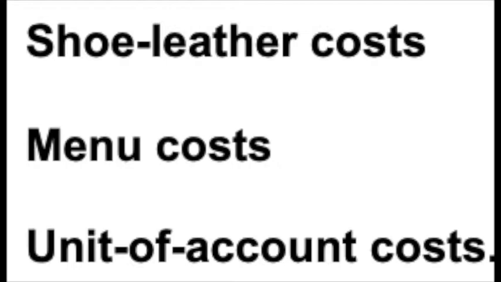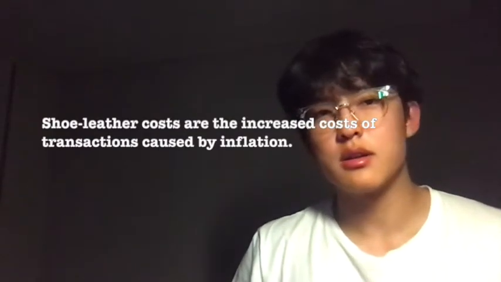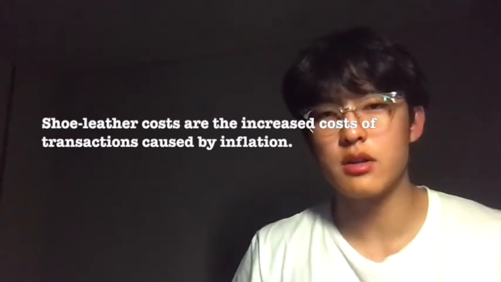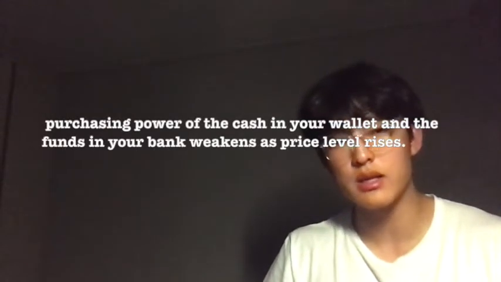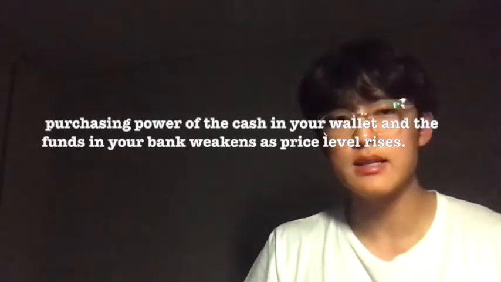Economists think that high rates of inflation impose significant economic costs to individuals and the economy. The top 3 are shoe leather costs, menu costs, and unit of account costs. Shoe leather costs are the increased cost of transactions caused by inflation. People hold money for convenience in making transactions. A high inflation rate, however, discourages people from holding money because the purchasing power of the cash in your wallet and the funds in your bank weakens as the price level rises. So this makes people reduce the amount of money they hold.